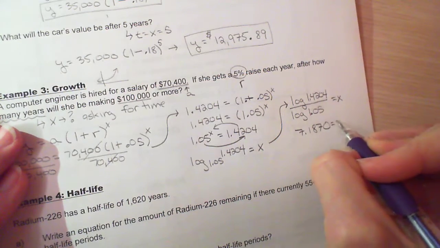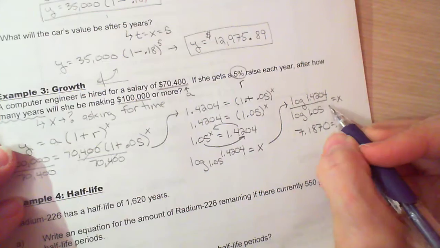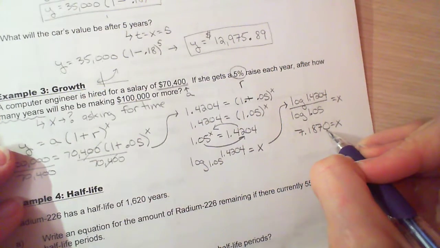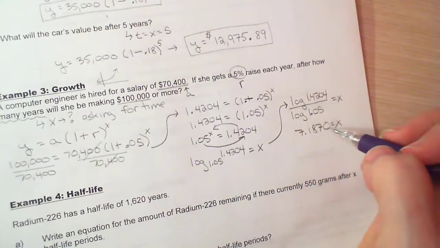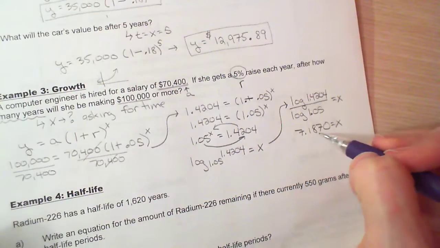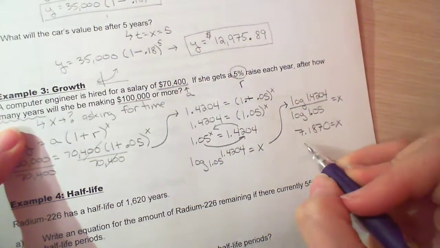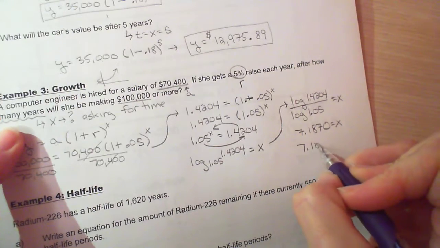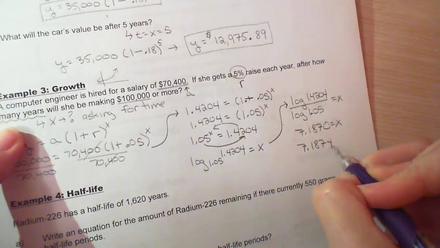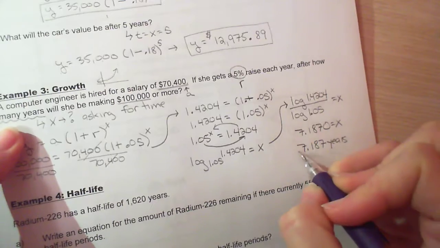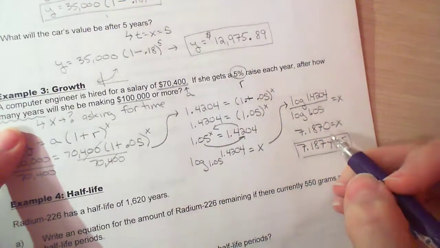Now I think you should be punching this in on your own and verifying that you're getting these same numbers. Okay, now the next thing you want to always check is, is your answer reasonable? So remember, we're finding time here, we're finding years. So this would be 7.187 years. So let's go back and think, is that reasonable?